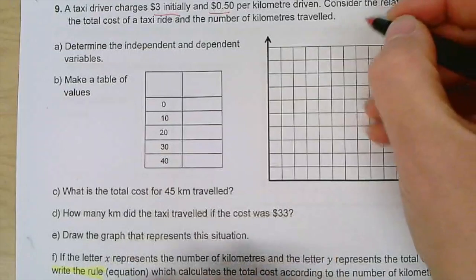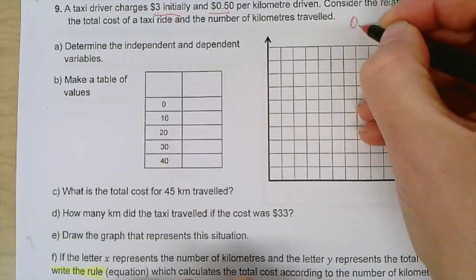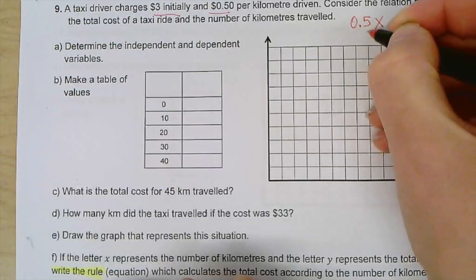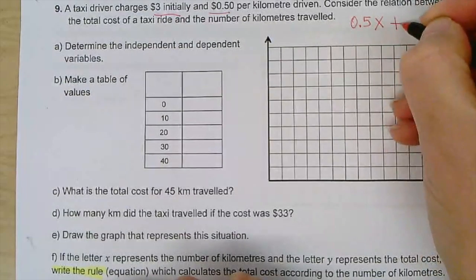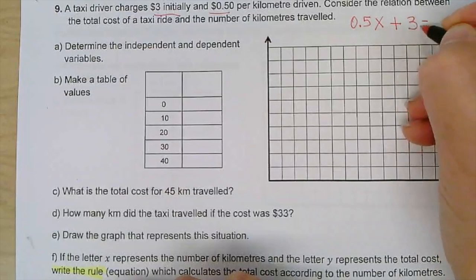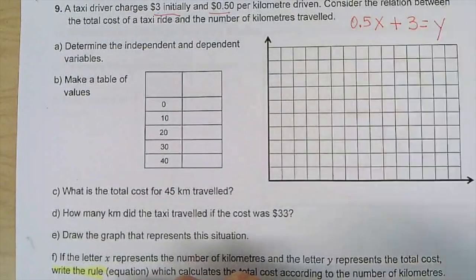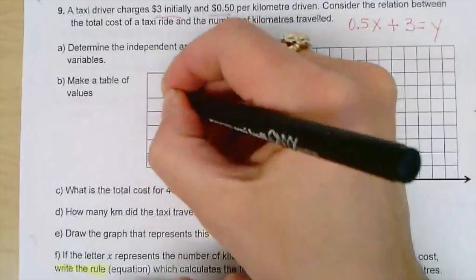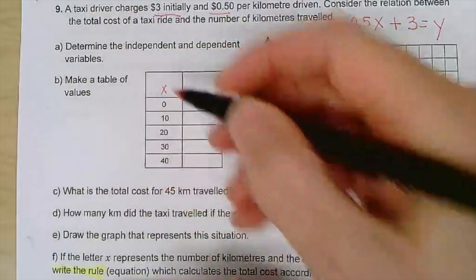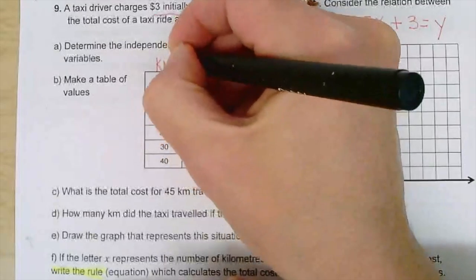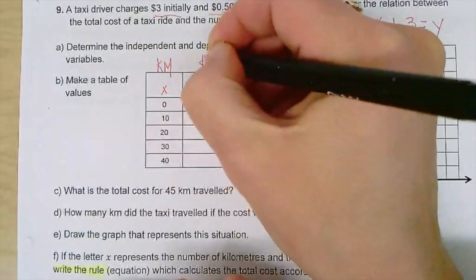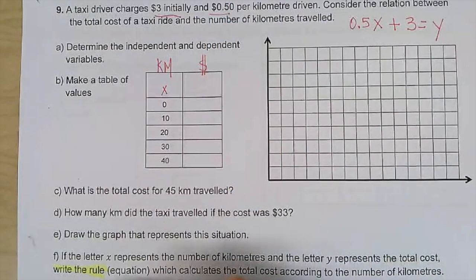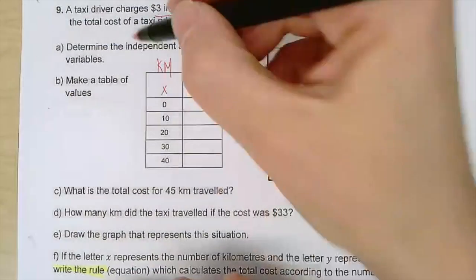So we're going to see what the rule looks like. 0.5x, that's my 50 cents per kilometer, plus the initial value of $3 equals y. Because that's what it's going to cost me for that taxi ride. In this case, they fill my table of values with all the independent variables of x, which happen to be the kilometers in this case. And this is the money that it's going to cost me depending where I go, how far I go.